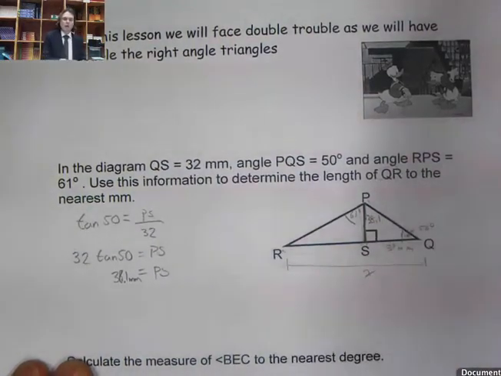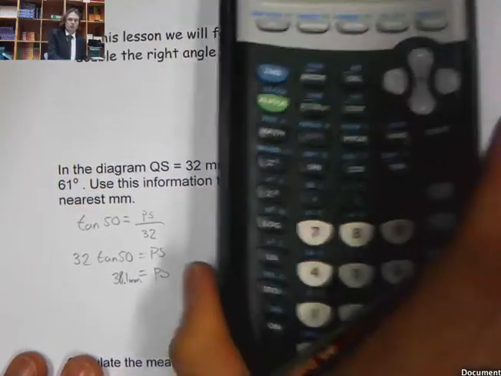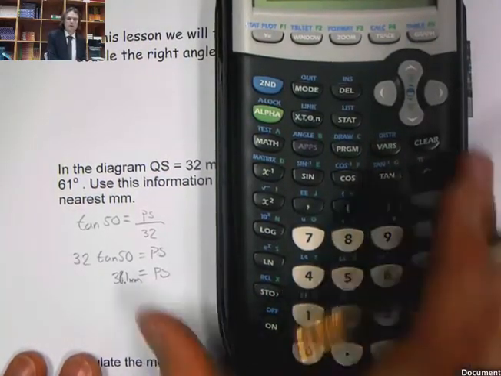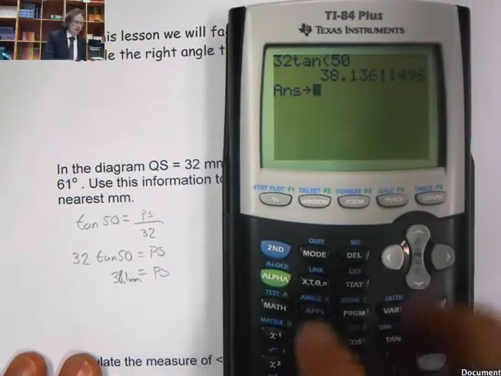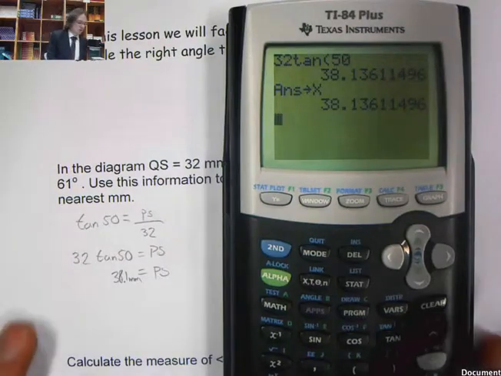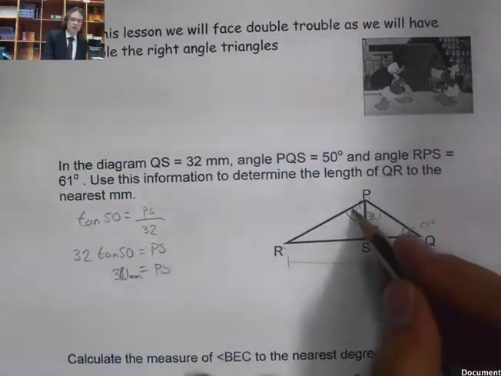So I know this is 38.1. I always store this answer as X. I'm going to show you right here. I'm going to hit this store button just above, right there, and then hit the X button. So we're going to have something that looks like that on your screen, and so now that's always going to be X.